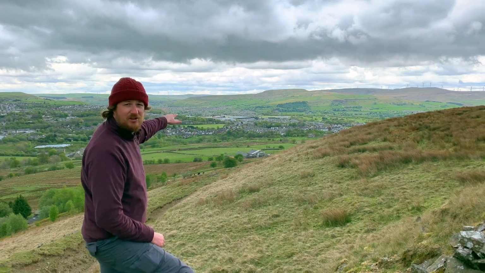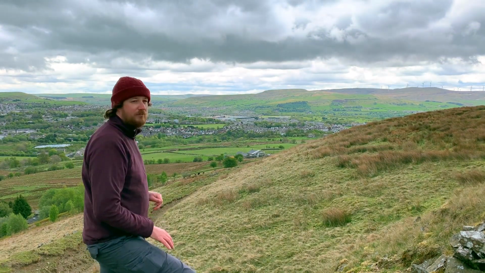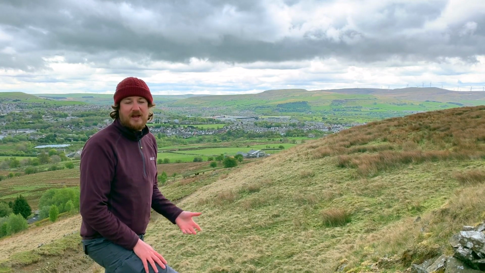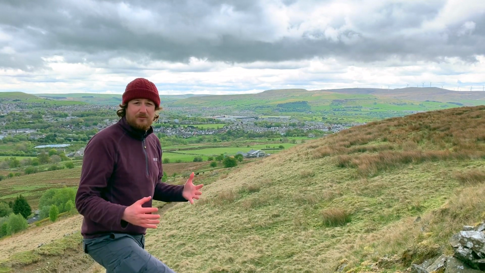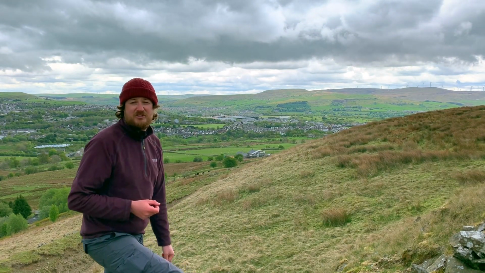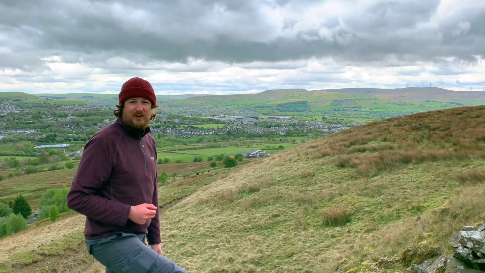If we look to the east over the valley we can see Cowp Hill. The top of Cowp Hill looks a brown sandy colour. That is our moorland ecosystem and it's similar to the ecosystem I have here right in front of me. That's the main ecosystem that covers most of the Rossendale Valley.